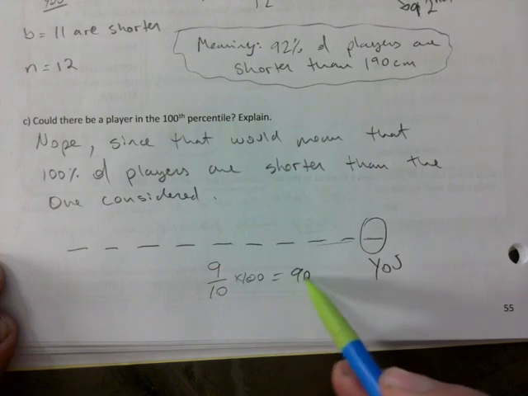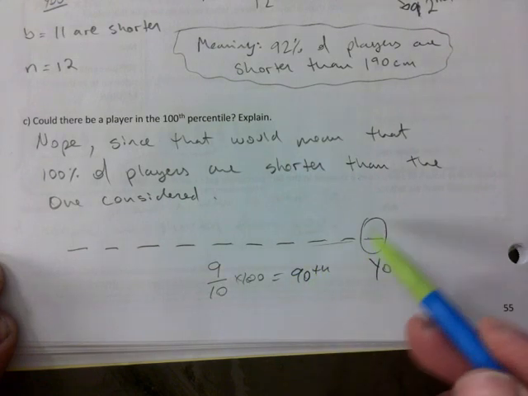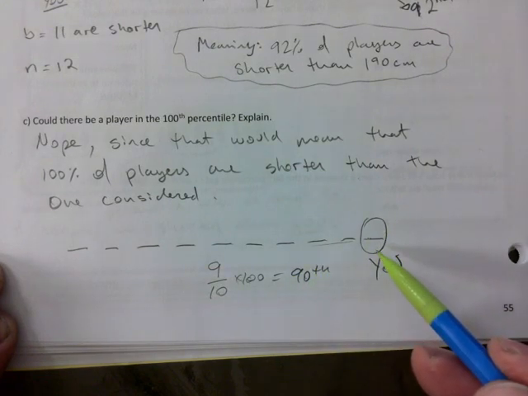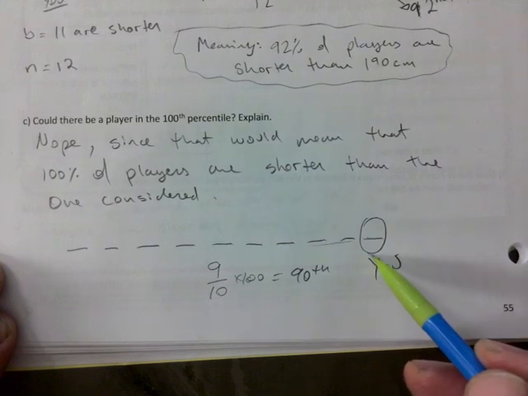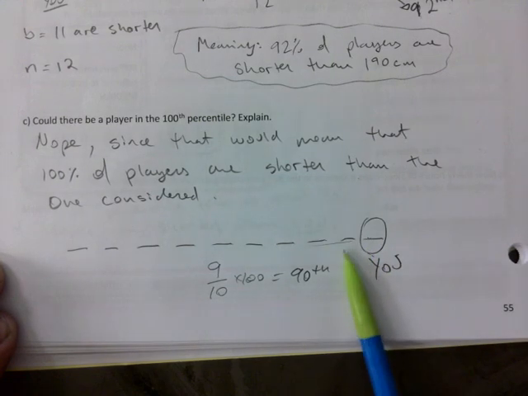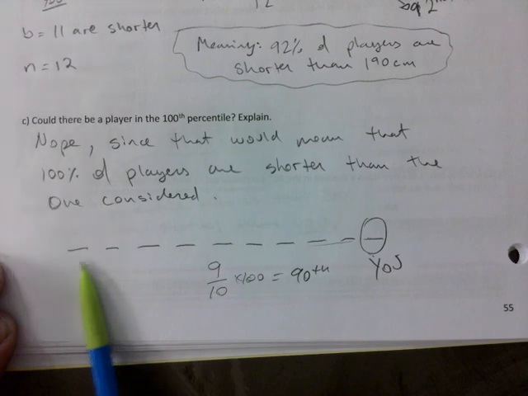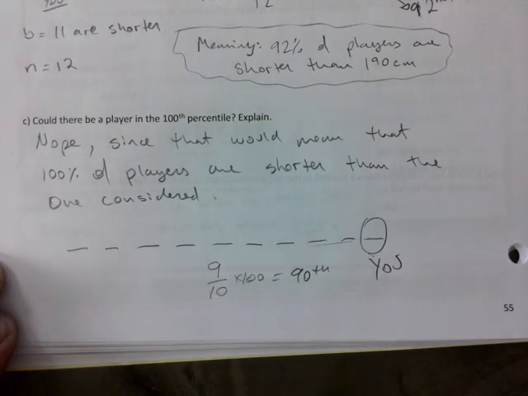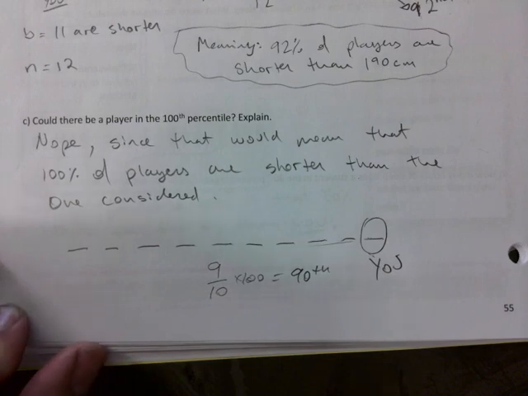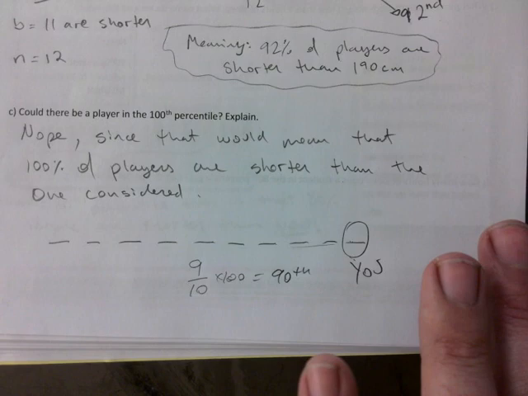So that would be 90th percentile. So you just can never have 100 because you are part of the set. So if you're considering yourself, you could have 99 below you, 99th percentile, but you cannot have 100 percentile ever, okay? It's just not possible because you are part of that set. Okay, let's keep going.